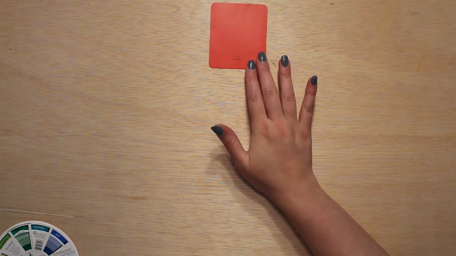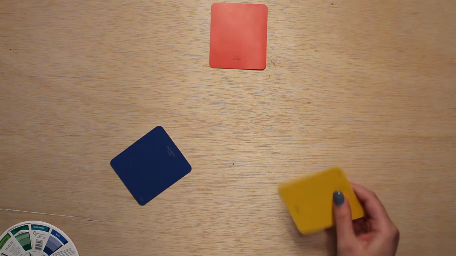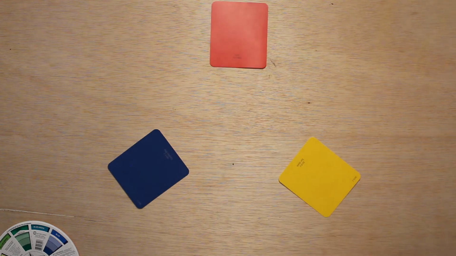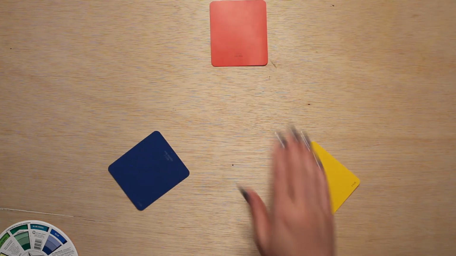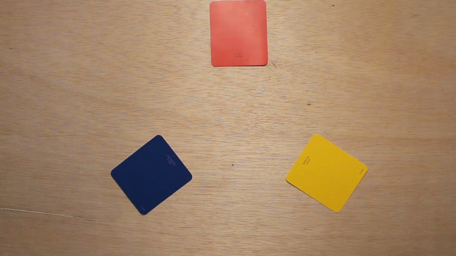The first part of the color wheel are what's called primary colors. Primary colors are 1, 2, 3: red, yellow, and blue. So red is a primary color, and then blue and yellow. Red, yellow, and blue. Those are our primary colors. And with these three colors, we can mix and get all of the other colors. We're going to keep it simple today, so don't get too complicated on me, okay?